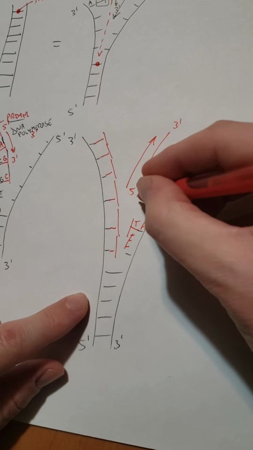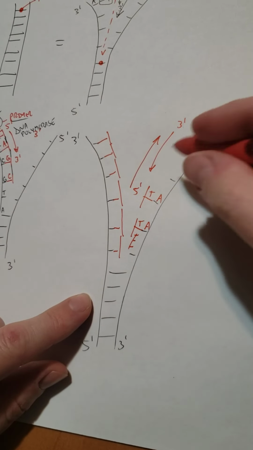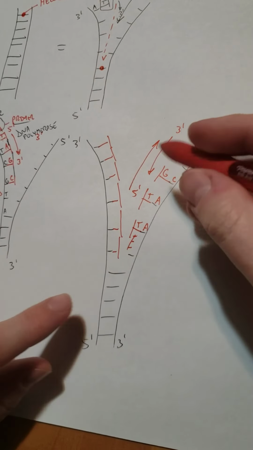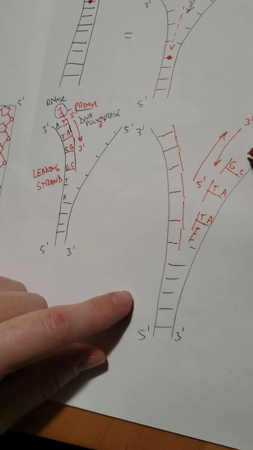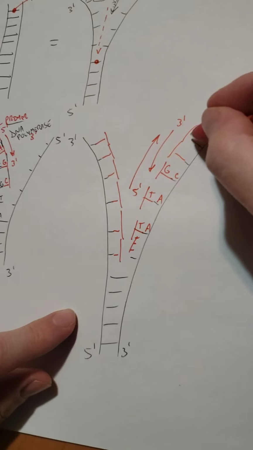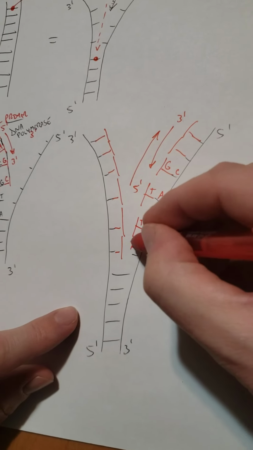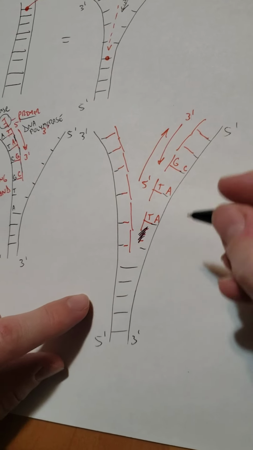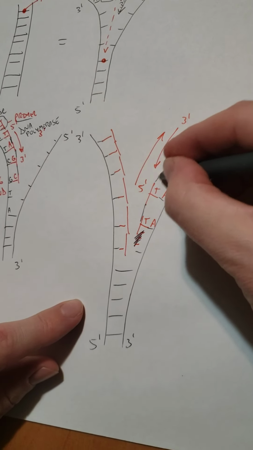If that one's an adenine, the next one's going to be a thymine. If that one was a cytosine, the next one that attaches is going to be a guanine. So the same thing you saw over here. So that's going to happen all the way down. That primer is going to be removed. And again, I can't erase because it's not a chalkboard, so I'm just going to scribble. And then DNA ligase is going to attach these pieces.